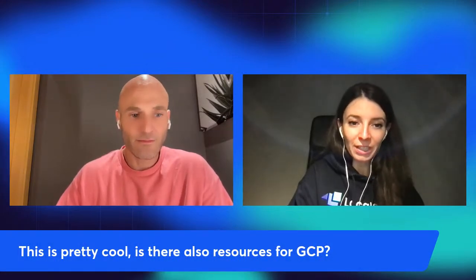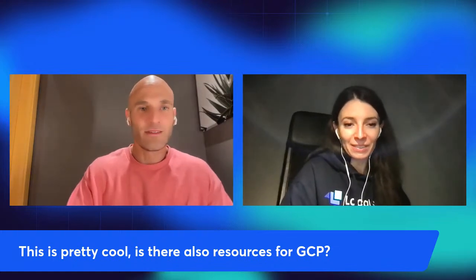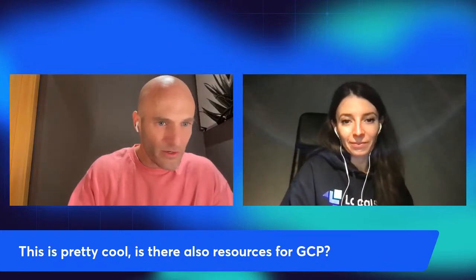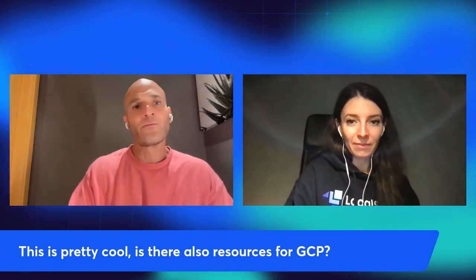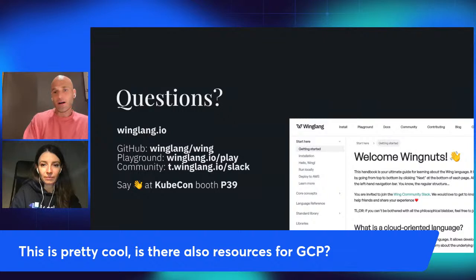This is pretty cool. Are there also resources for GCP? Yes, there are. If you want to share my screen for real quick, this is basically our compatibility matrix for the built-in modules. Built-in platforms. So SIM, the TF AWS, TF Azure, TF GCP. And so you see these things are starting to be filled up, but there's also a lot of missing pieces.